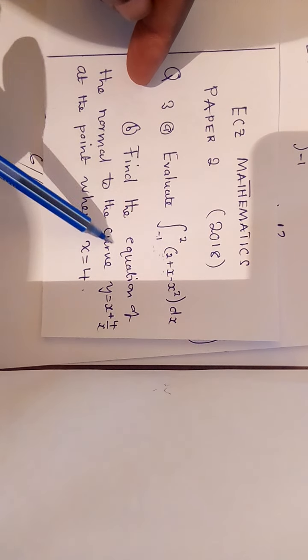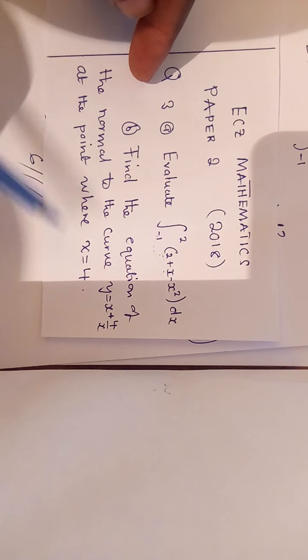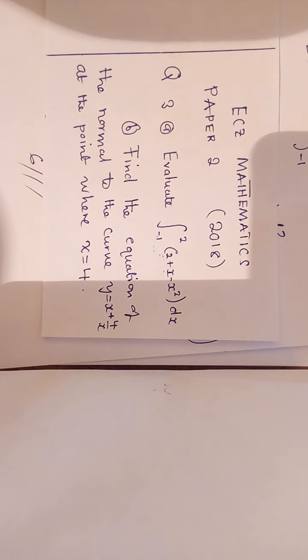For the other question, I'll make another video for question B on how to find the equation of the normal to the curve at the point. I'll make another video and show you how to answer it.